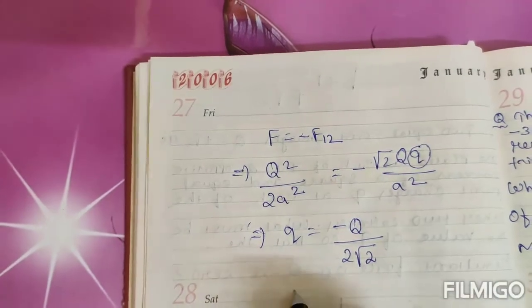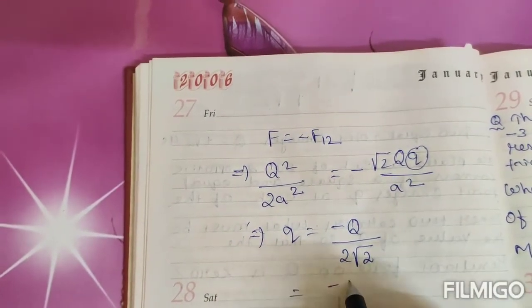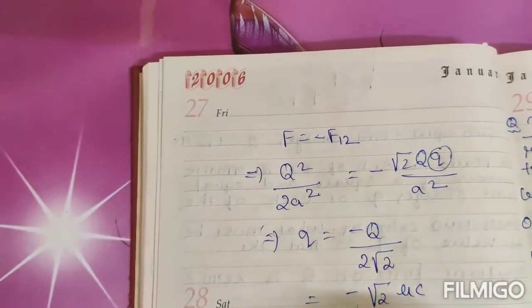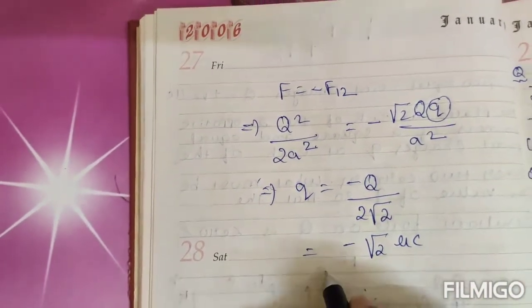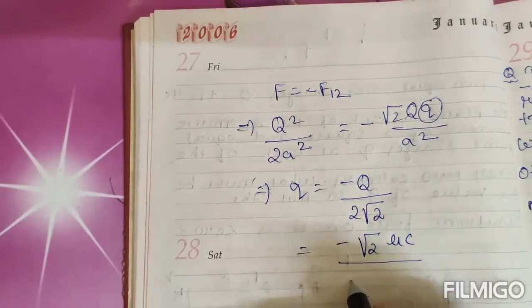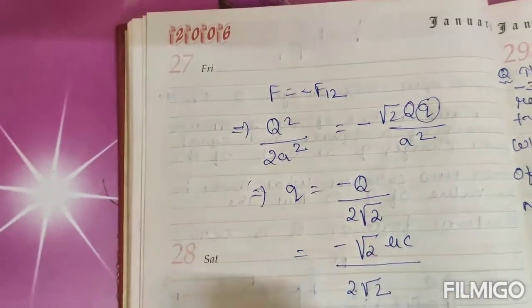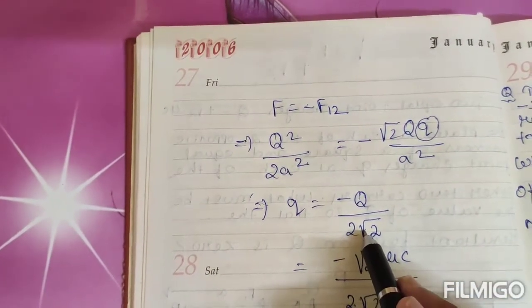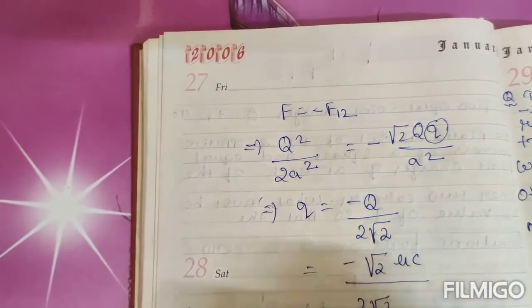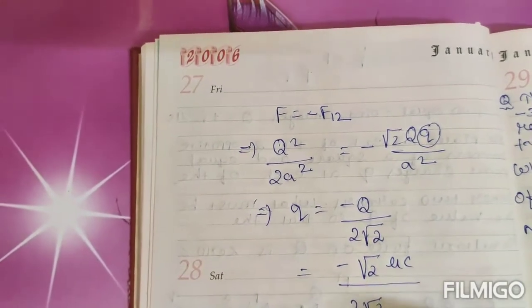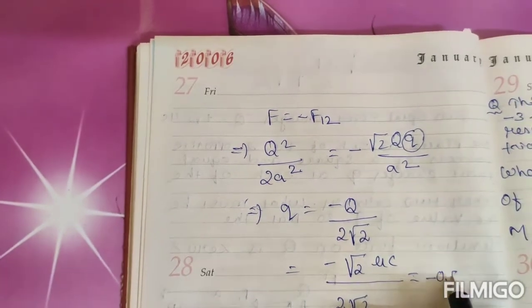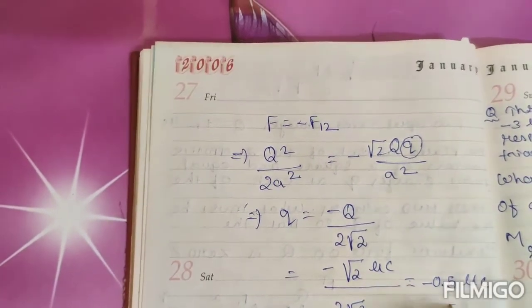Okay, now let us place the values. Minus Q value is given how much? Root 2 microcoulomb whole divided by 2 root 2, right? So your answer you will get minus 0.5 microcoulomb.